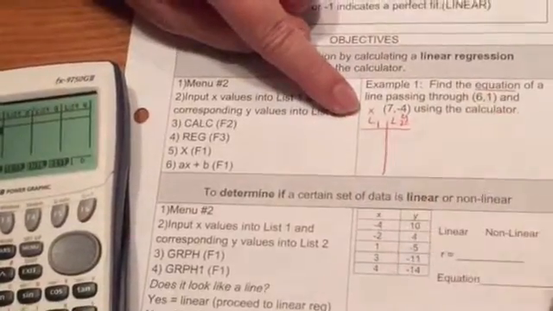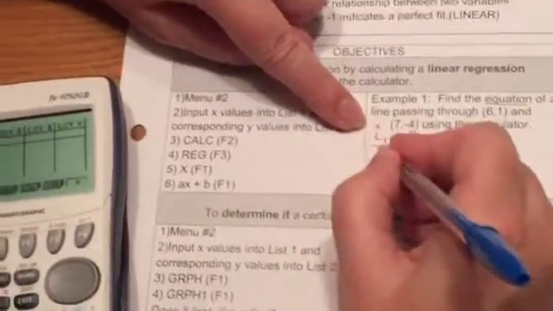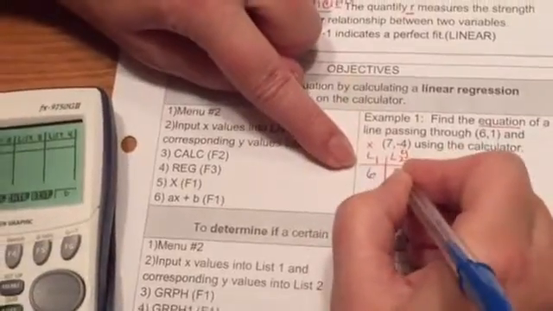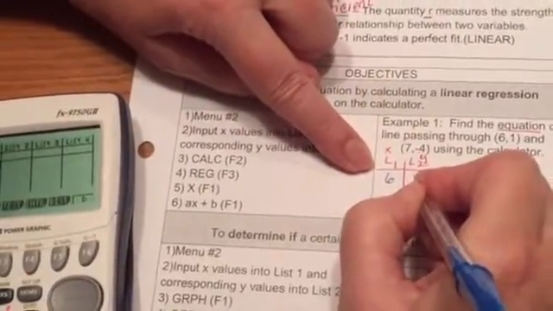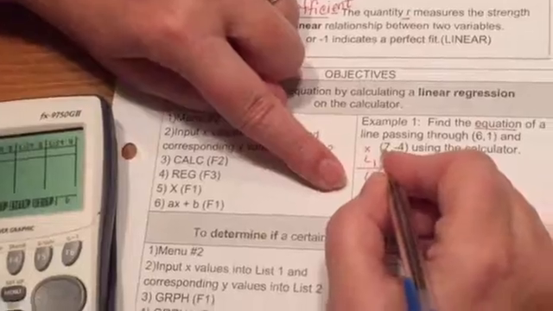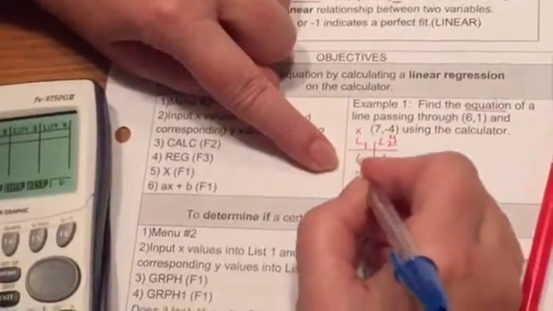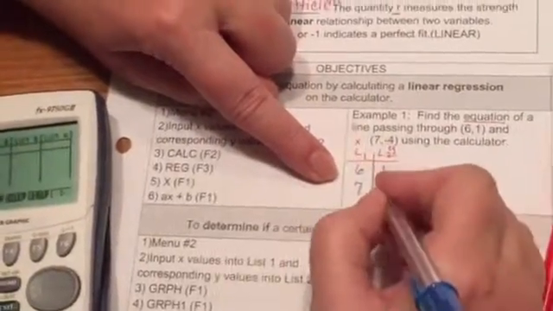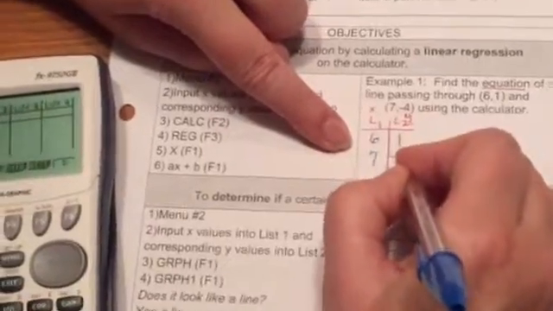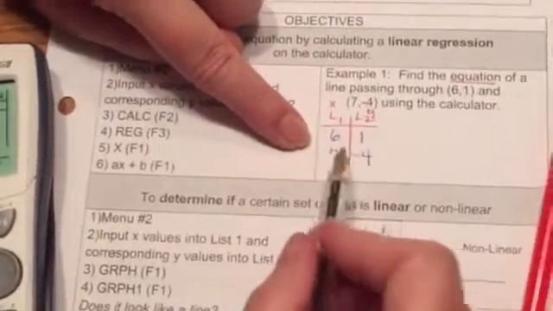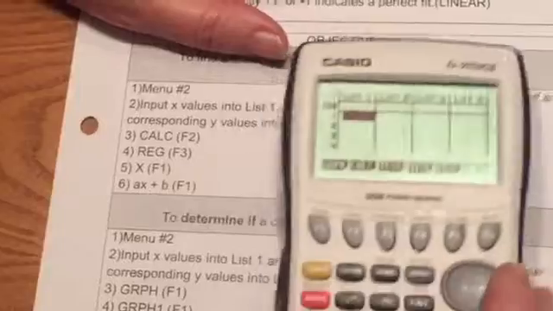So let me put these points here. For (6, 1), the X is going to go in list 1, and the Y is going to go in list 2. And for the point (7, -4), the 7 is going to go in list 1, and the -4 is going to go in list 2. So I've got it organized.